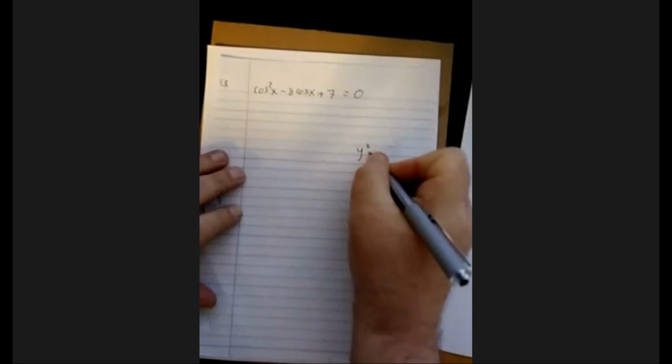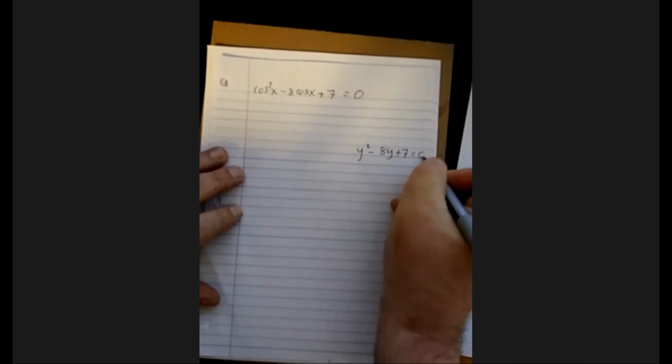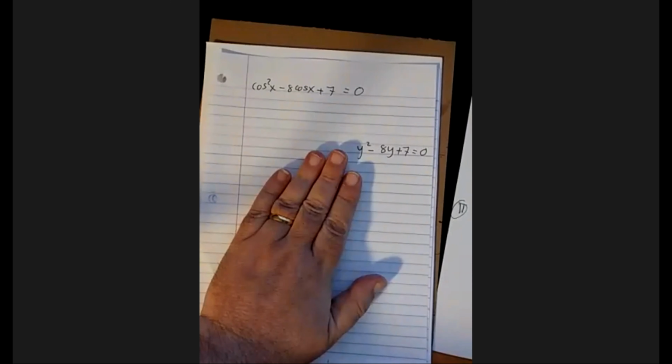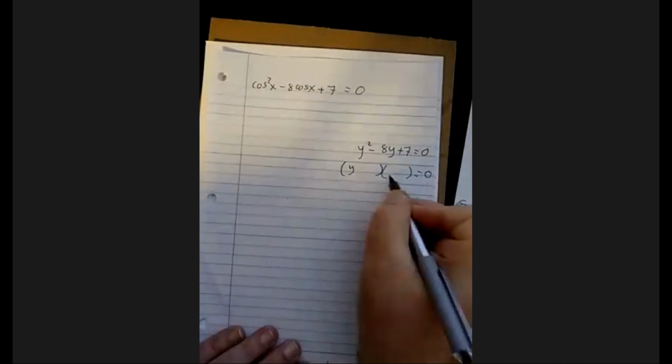If I went and said to you, I want you to solve y squared, take away 8y plus 7 equals 0, right? A kind of question that you might have got when you were in, what, Math 99 perhaps, right? Wouldn't you have to factor the quadratic? And the rules for factoring don't change. Two numbers that multiply together that give me plus 7, but when you combine them, you get negative 8. What two numbers does that job?